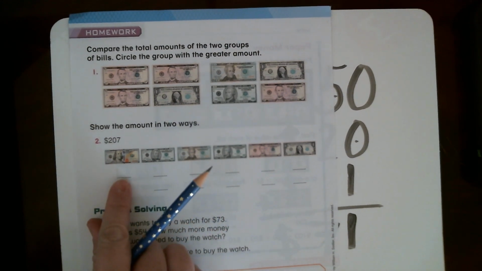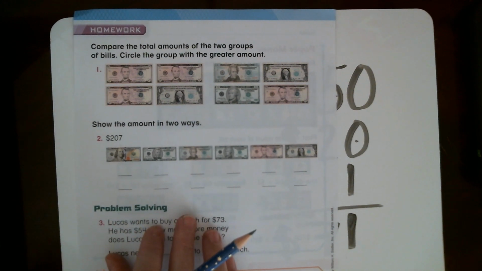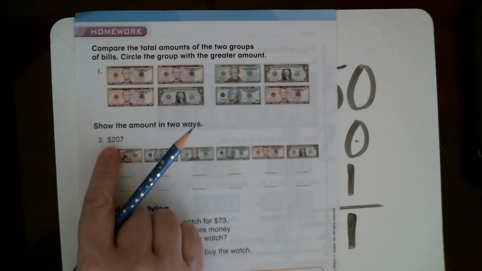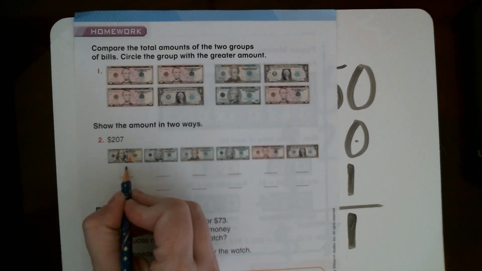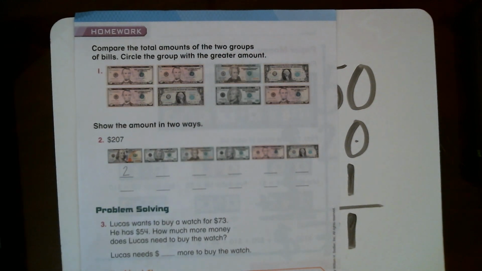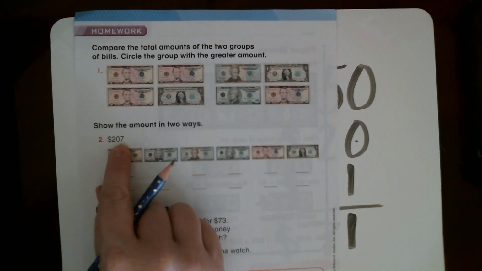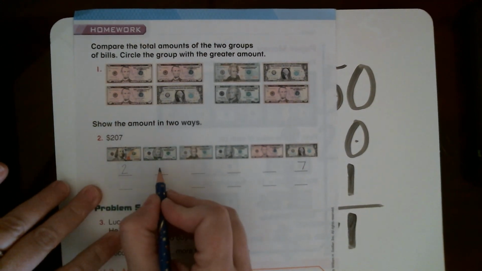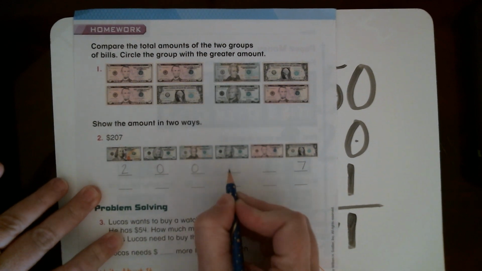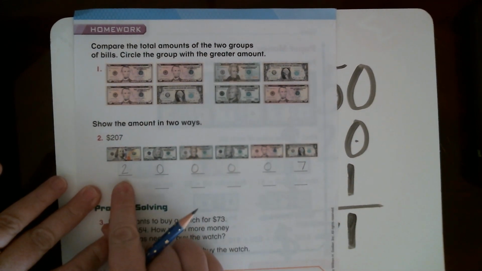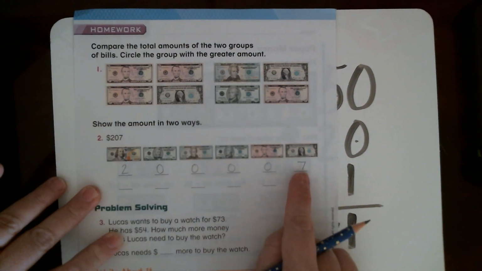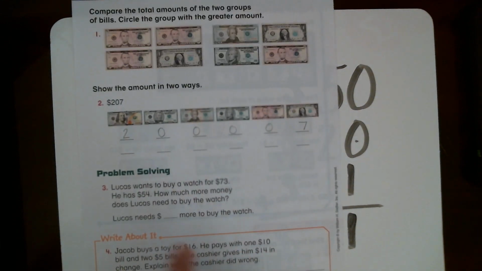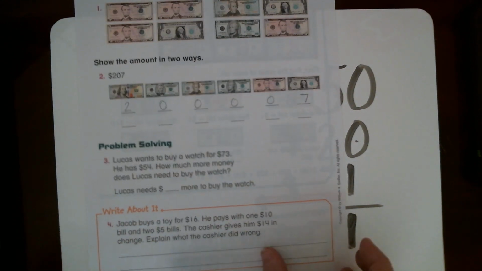$207. Okay. So I'm going to help you with the first one, and then I want you to find it a different way. Okay. So I know that if I have a $100 bill and I need to make $200, I would need two of those. And then $7 more would be 7 ones. Okay, this is one way to make $207. Okay, two $100 bills to make the 200, 7 $1 bills to make the 7. So you're going to make it another way. Okay, solve your problem and then do your write about it.